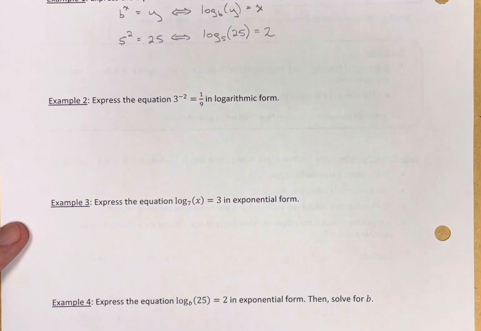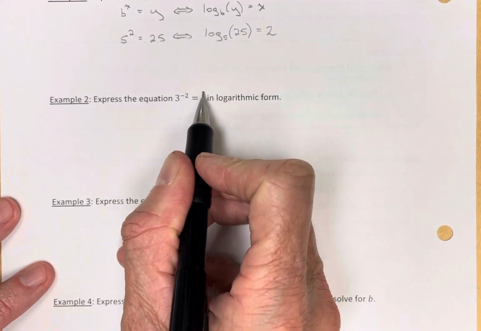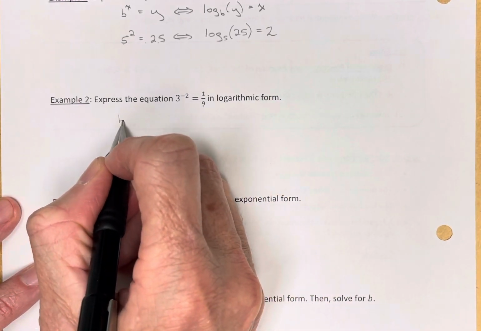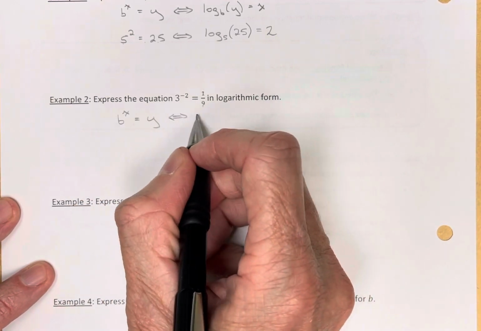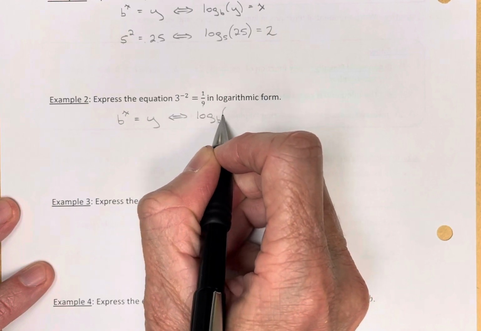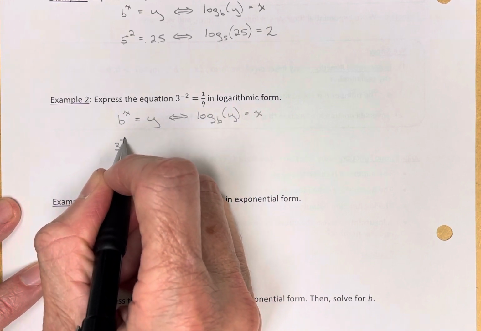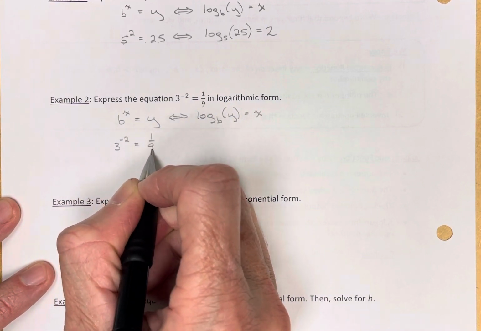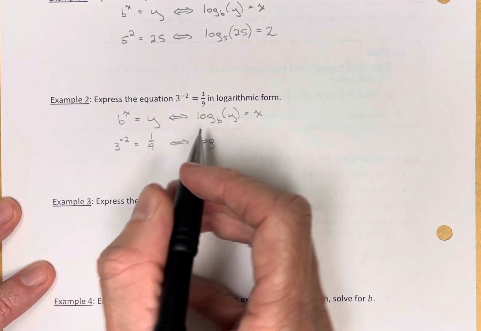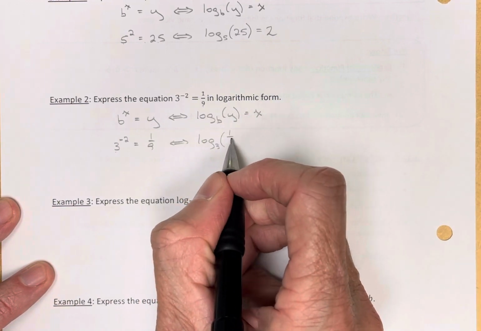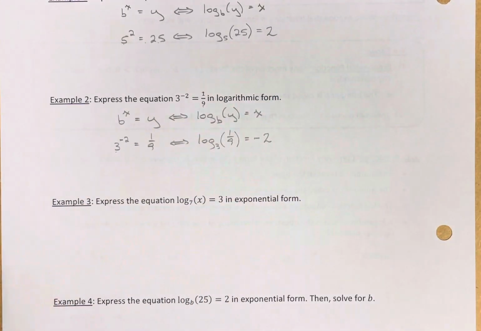Okay, let's do this next one here, example 2. 3 to the negative 2 is equal to 1/9. Well, we know the exponential form, b to the x equals y, can be rewritten in the log form, log base b of y is equal to an exponent. So I have 3 to the negative 2 is equal to 1/9. I can rewrite that as log base 3, the bases are identical. The argument is 1/9, and the log is equal to the exponent, so it equals negative 2.